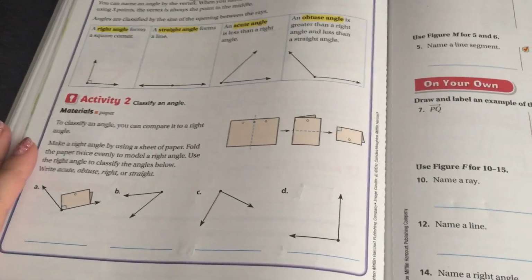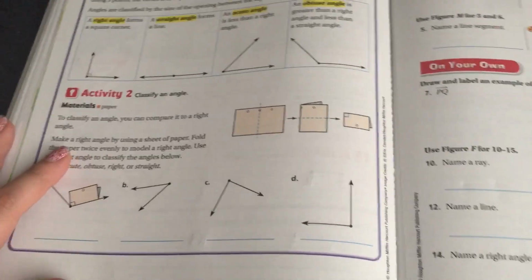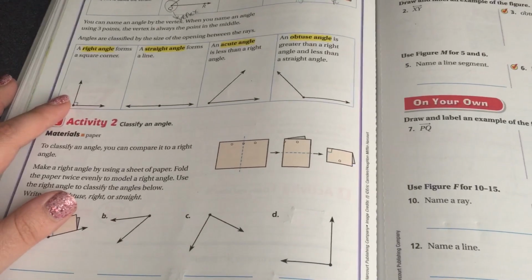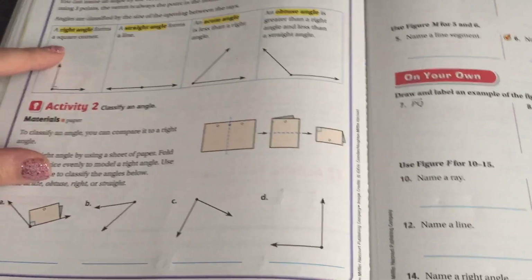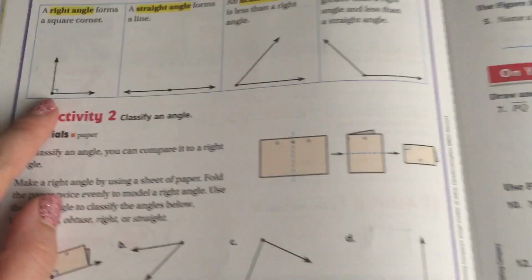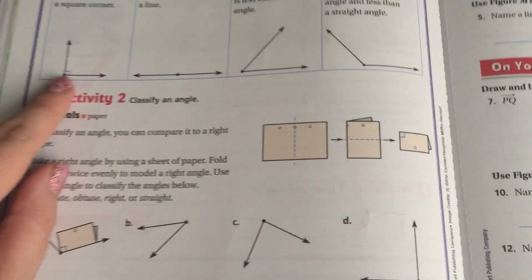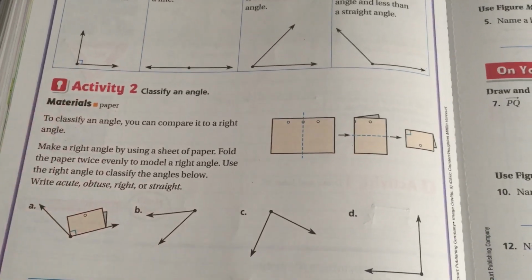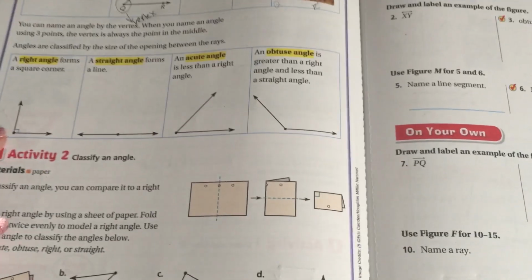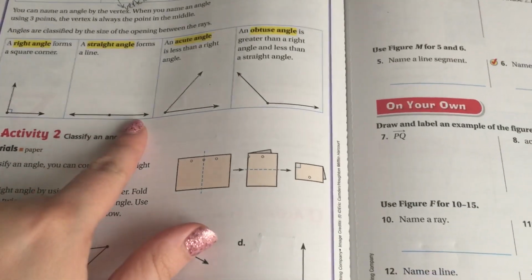And there are different kinds of angles. This is what it means to classify angles. Angles can fall into different kinds of groups. They can either be a right angle, which forms a square corner. So that little tiny blue box right there tells me that that corner is exactly a square, right on the edge right there. A straight angle forms a straight line.